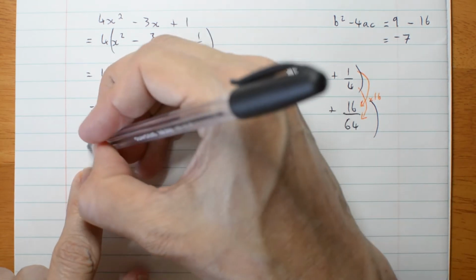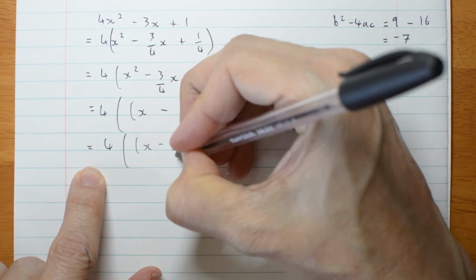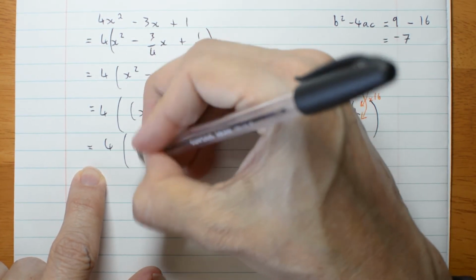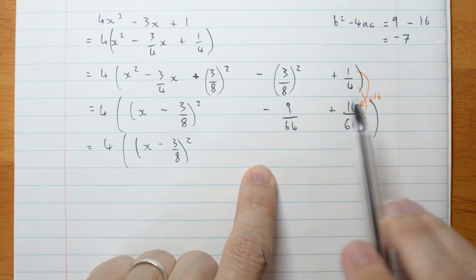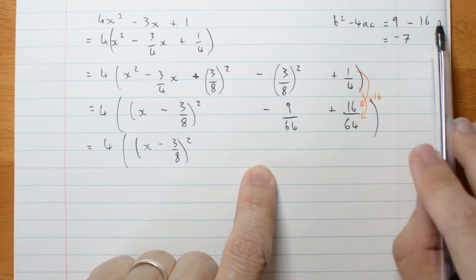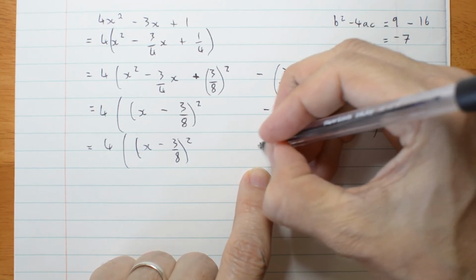All right. 4 times x minus 3 on 8 squared. Now careful, minus 9 plus 16 is going to be positive 7.